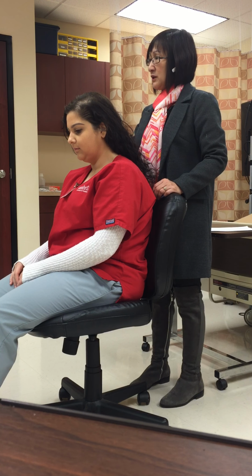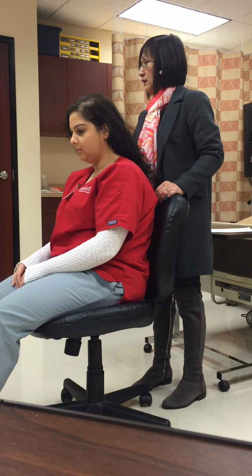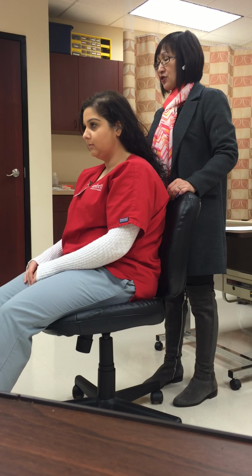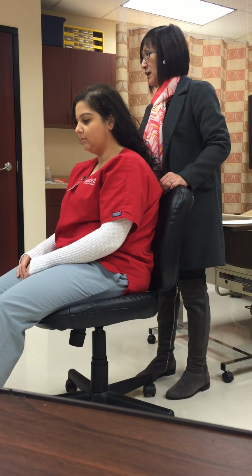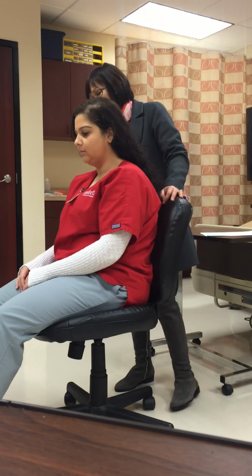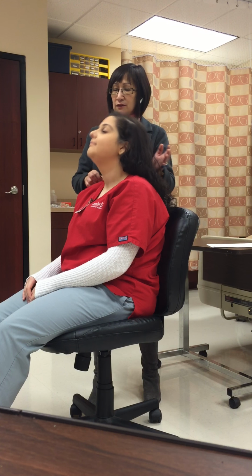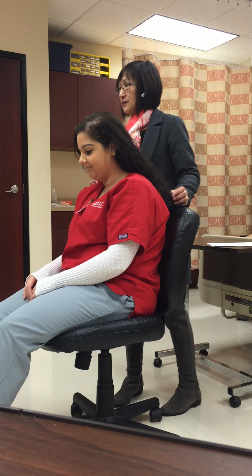Now we assess the movement of the head. This is in relation to the action or function of the sternocleidomastoid. So chin to chest, please. This is flexion. Resist. Midline. And then chin, look at the ceiling. Hyperextension. Resist. So that is hyperextension.